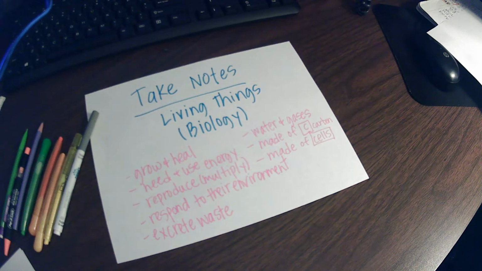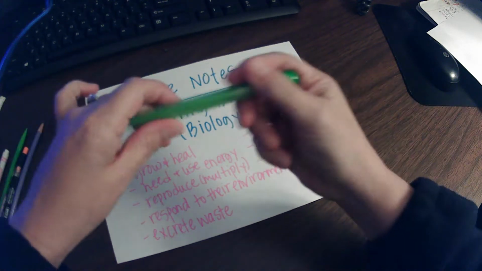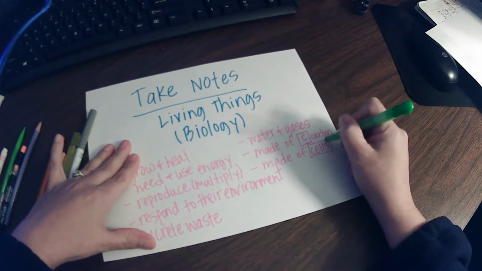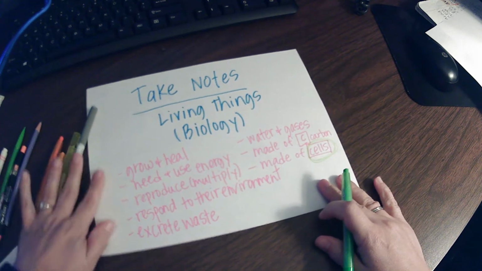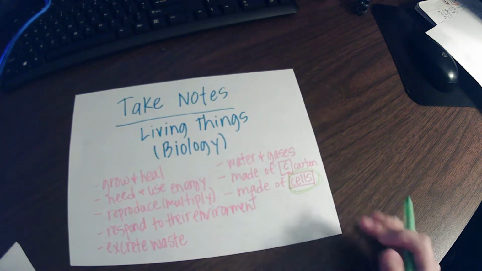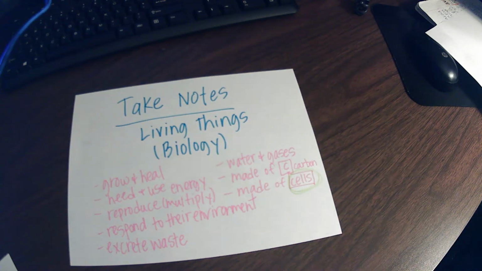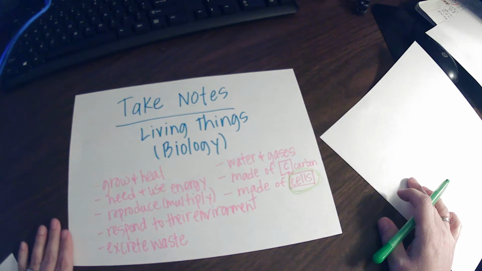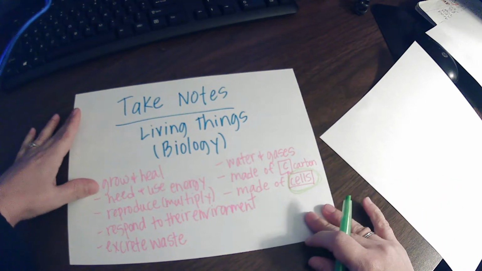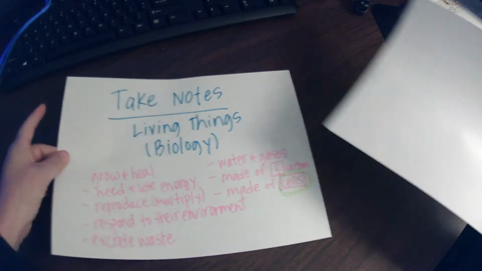And this is the part I want to focus on right now. Okay, cells. If you need to pause to write this down, please do. I'm going to continue. Let's focus on cells.